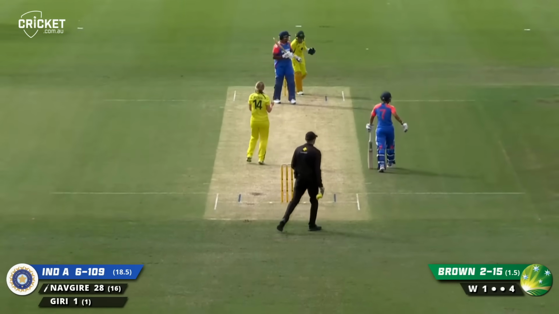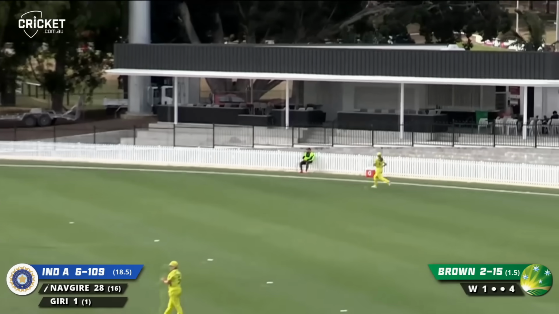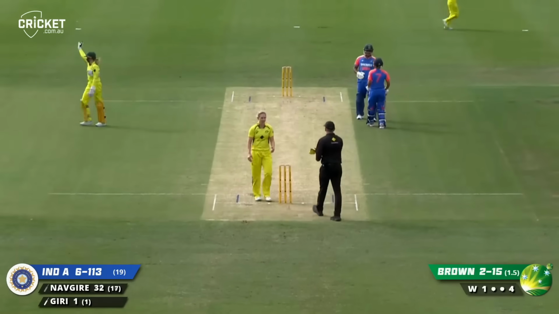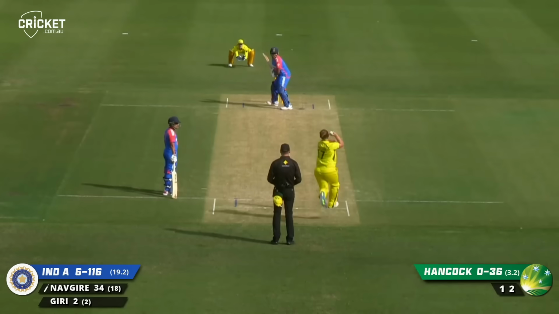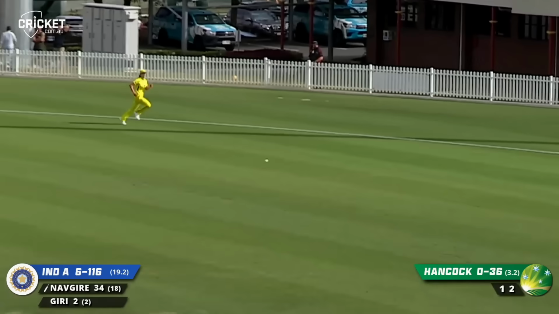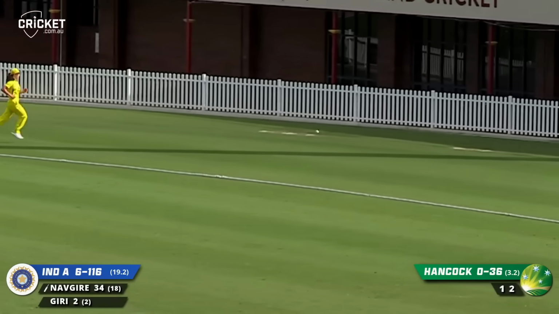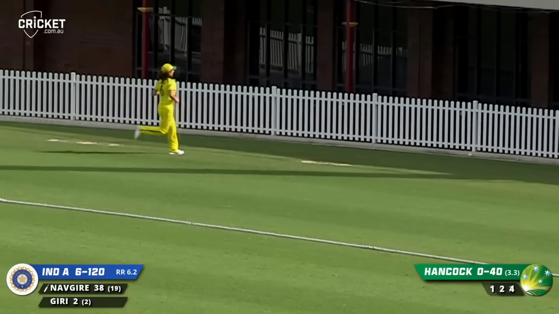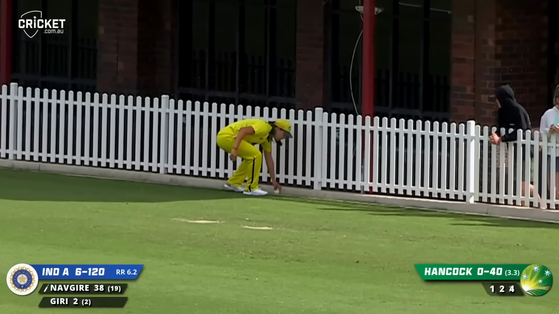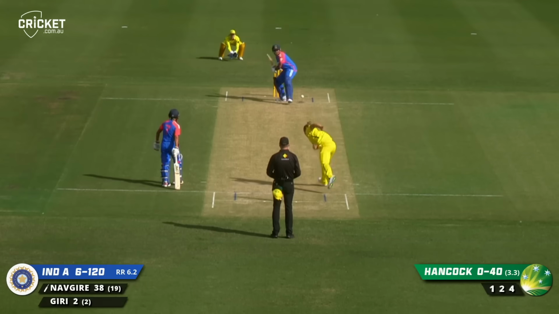Oh, full toss. And don't bother running for that. You could see that first delivery in this over, the second one, sorry, the first ball she faced. Oh, and that's in the gap as well. That's racing away. Navgiri's got so much power. I think with that angle, it creates a lot of space for her to be able to manipulate.